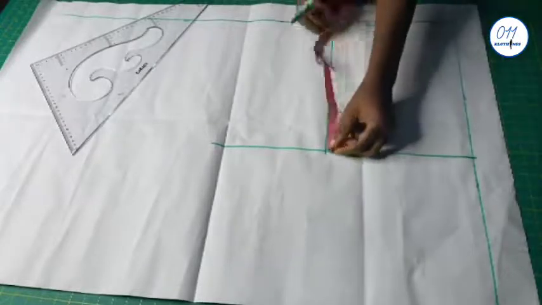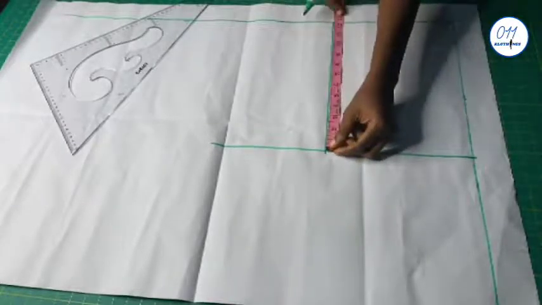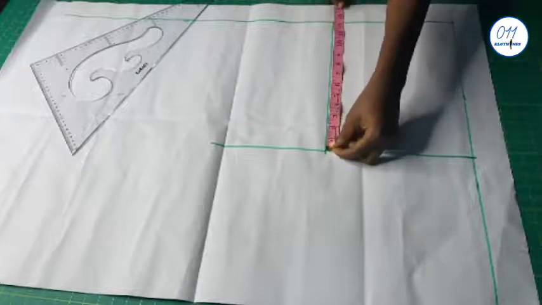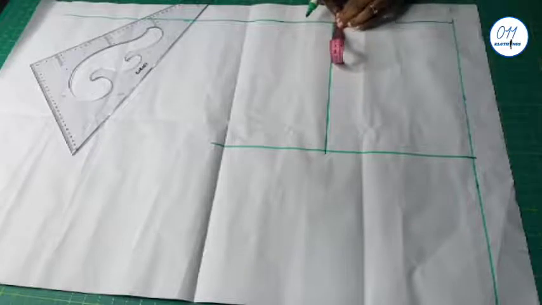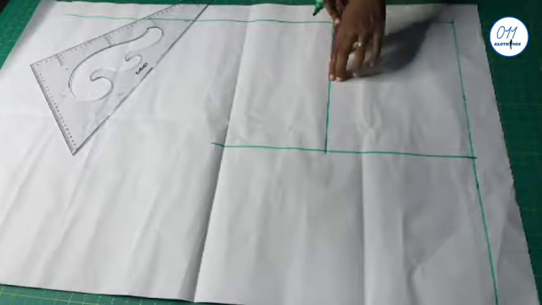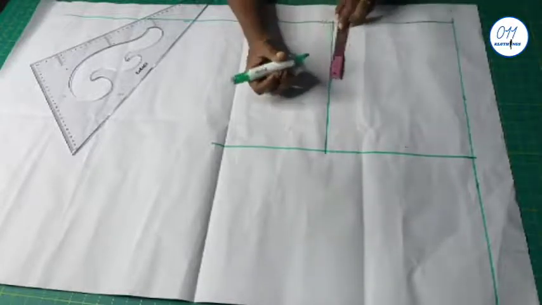What I will do now is to locate the middle points of both the lower and the upper lines. I will mark the middle point for both the lower and the upper lines.